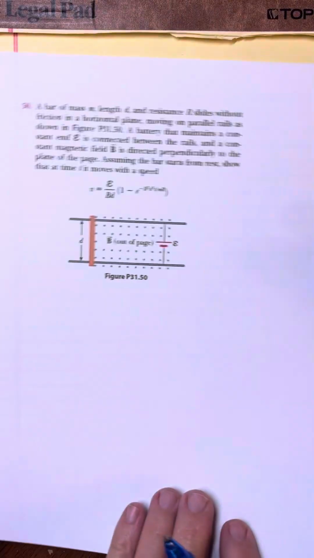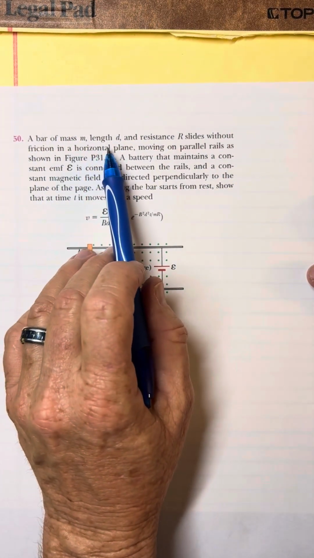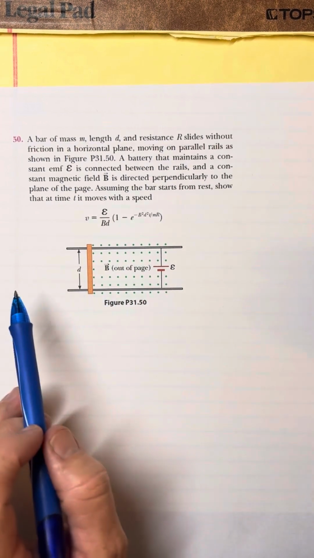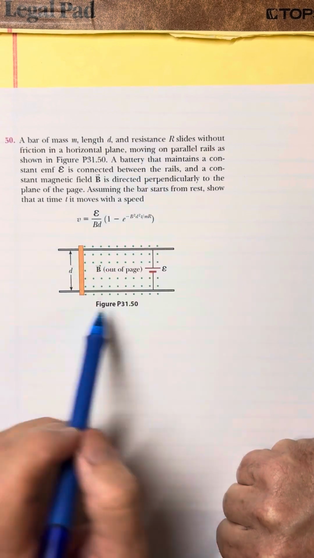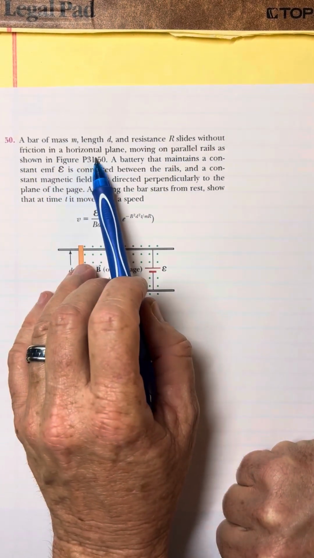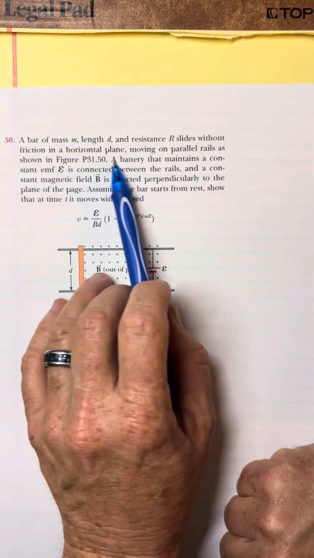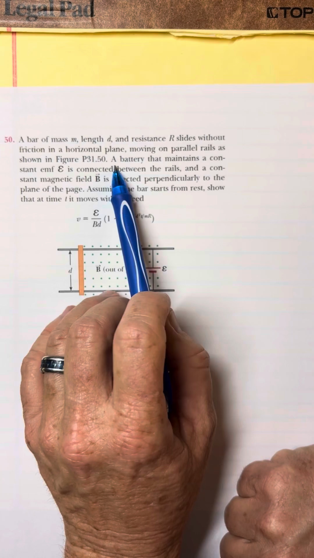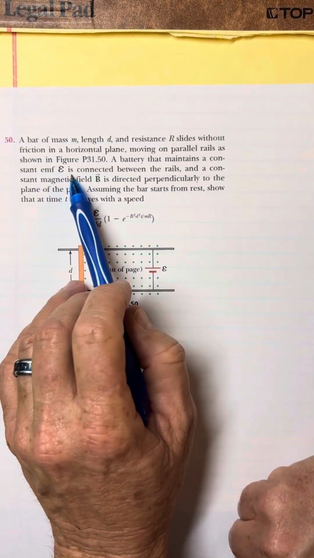So let's take a look here at number 50. I went ahead and printed it. Here it says we have a bar of mass M. So looking down at this picture, of length D, resistance R, slides without friction on a horizontal plane, moving in parallel rails as shown in the figure. A battery maintains a constant EMF here.